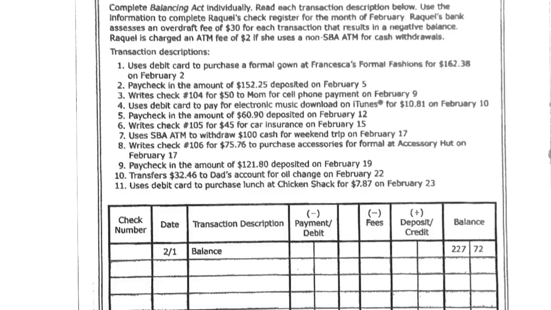So our first column over here is our check number. Now, this can either be the number of a check if we are keeping track of a check, or let's say we used our card. We can also abbreviate DC for debit card to show that that's what I used instead of a check. So that's just like a little abbreviation or your check number. Our second column here is our date.